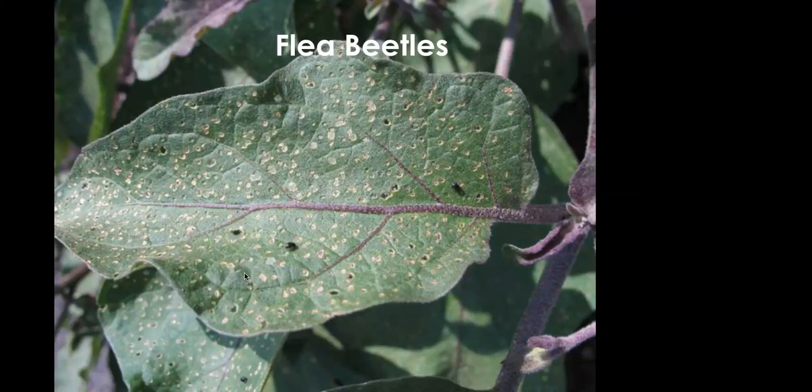And if they are a super huge problem, you can use diatomaceous insecticidal powder, and you just sprinkle that on top of your plants. Because they have an exoskeleton, they're affected by that, and it's very effective against them.